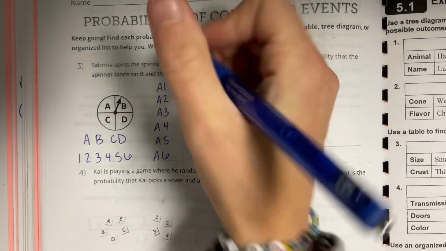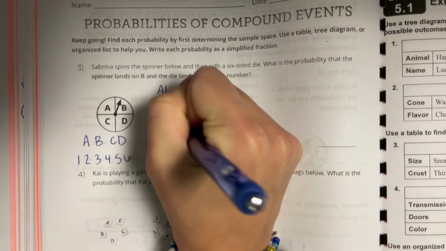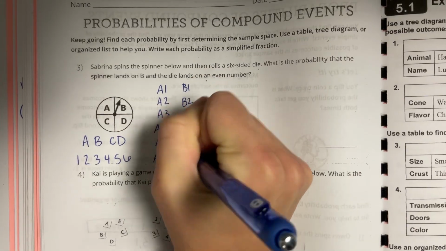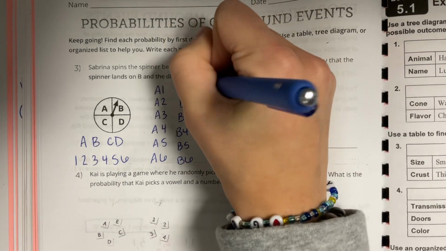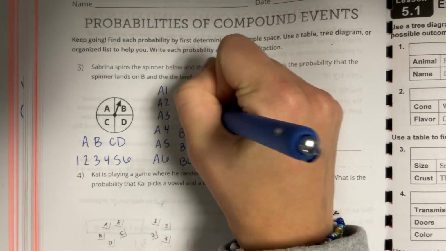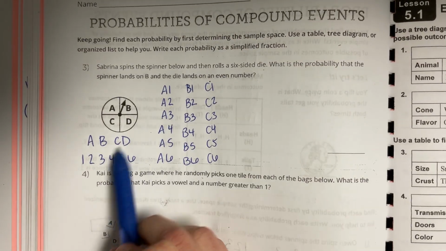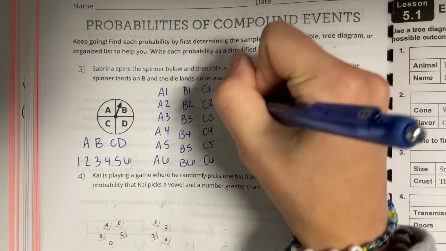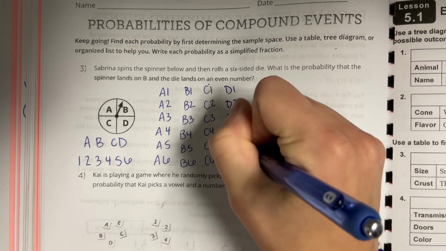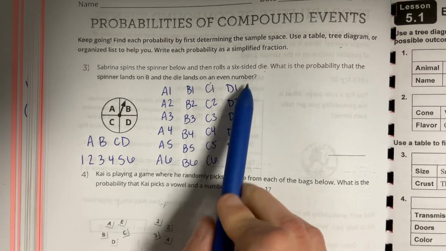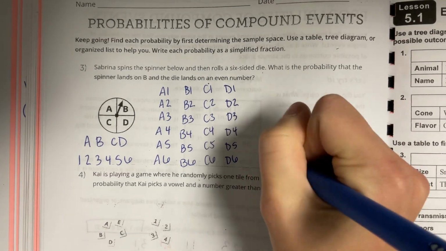The letter B with all of our numbers. The letter C with all of our numbers. The letter D with all of our numbers. Counting up all of our possible outcomes, we have a total of 24.